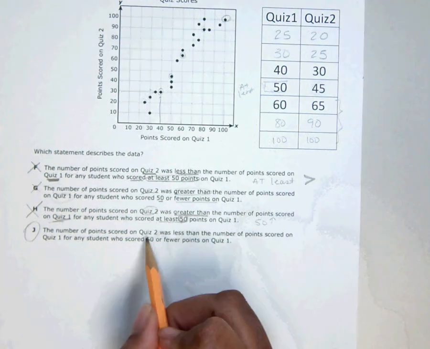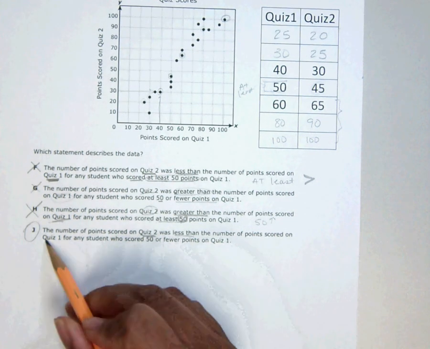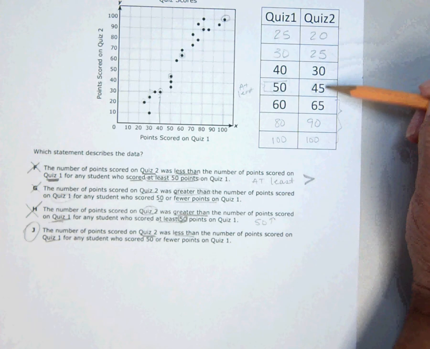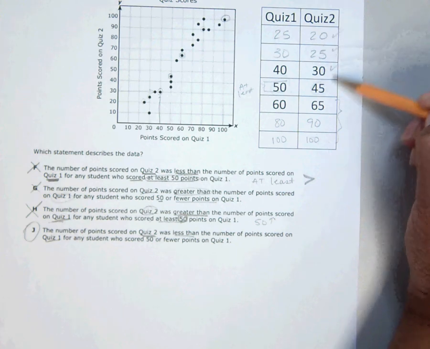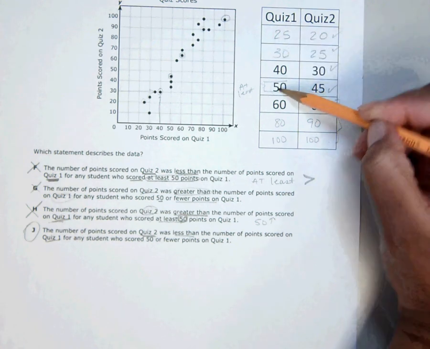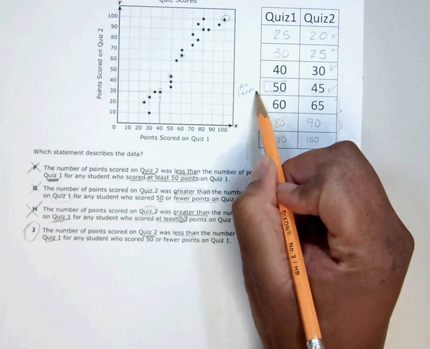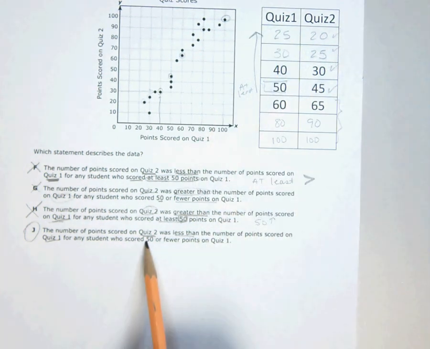Let's check it. Quiz 2 is less than quiz 1. Okay, so here's quiz 2, and all of these are less than quiz 1 when it starts at 50 and is below it, when it's 50 or fewer for quiz 1. So the answer is J, and we're done.